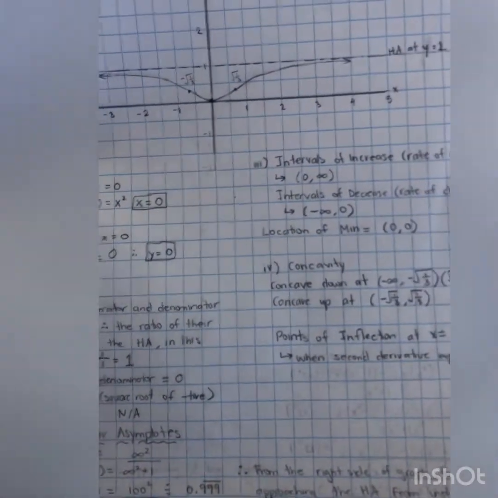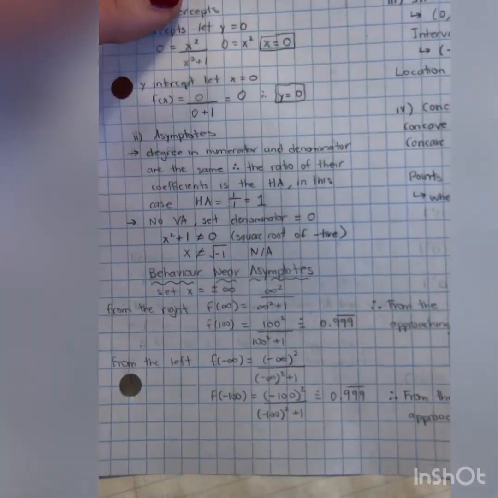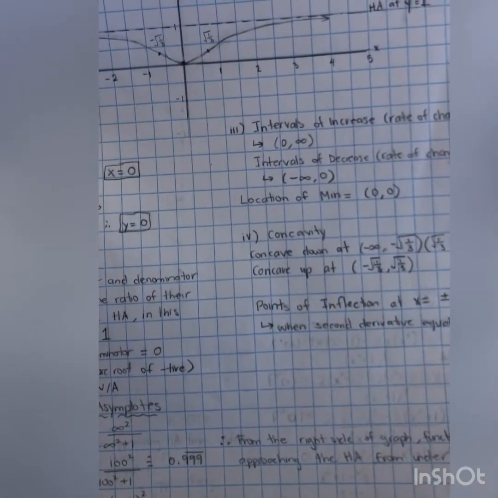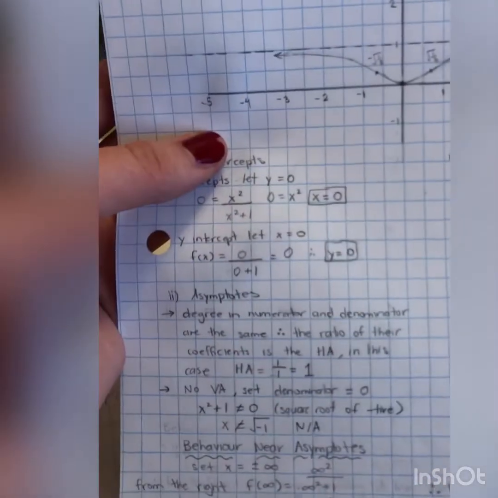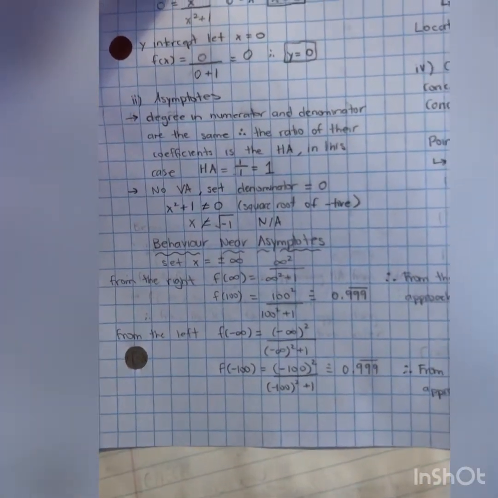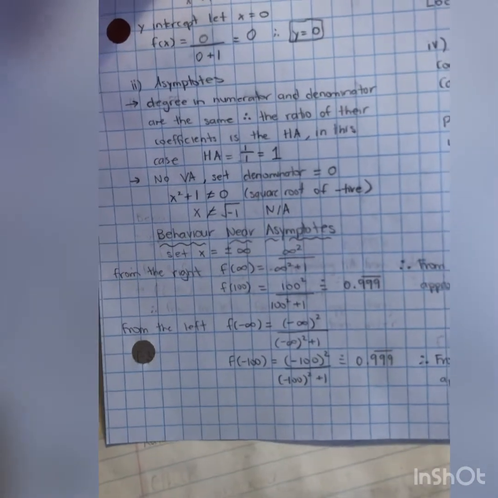The behavior near the asymptotes was found by looking at the behavior near the horizontal asymptote only, since we don't have a vertical asymptote. So I set x as positive and negative infinity because we know that on the right side of the graph, it's positive infinity, on the left side, it's negative infinity. So for the right side, I set a number that's really high on the positive side, so I just did 100. You could choose any number.